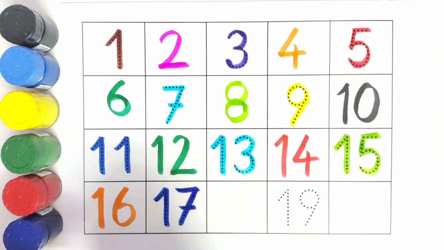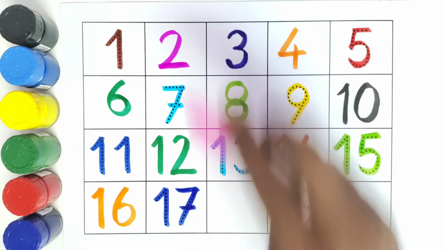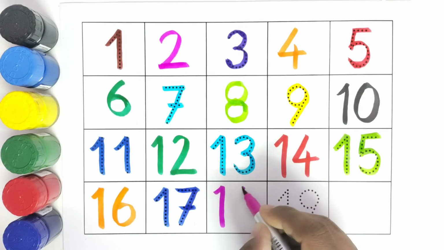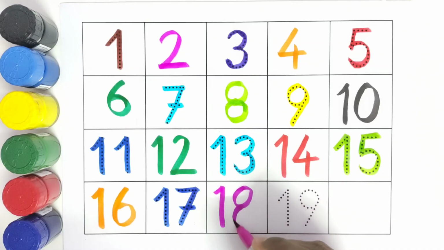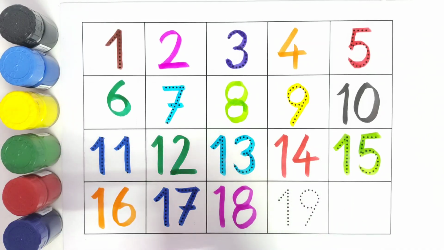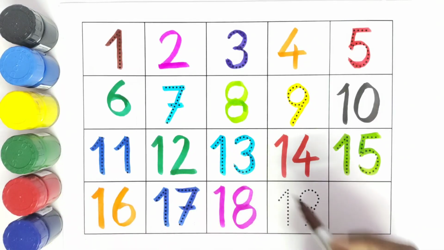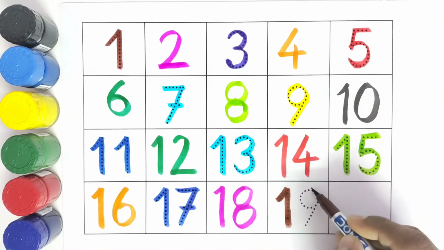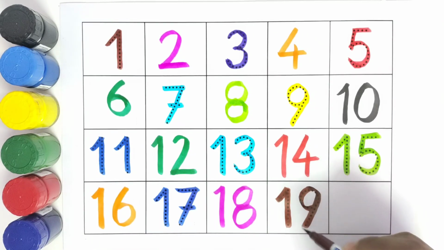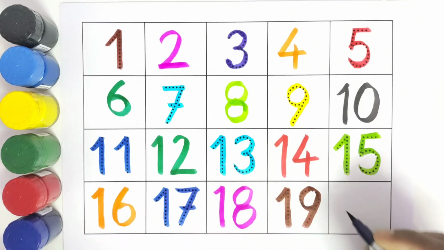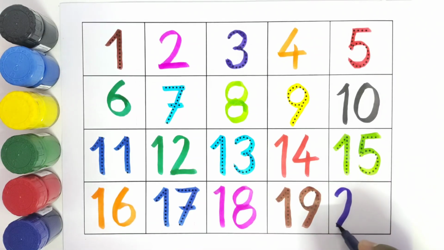What comes after number 17? 18. We will write 18. What comes after 18? We will write 19. What comes after 19? 20. We will write number 20.